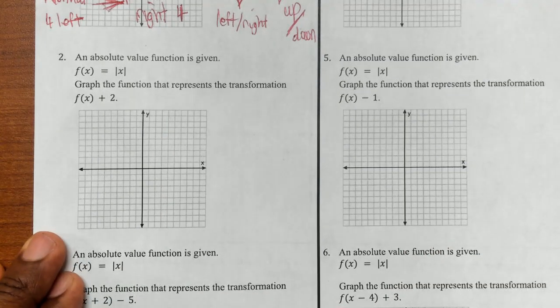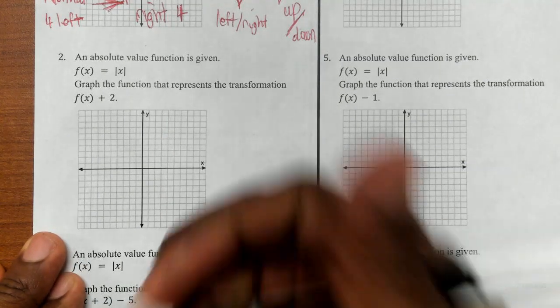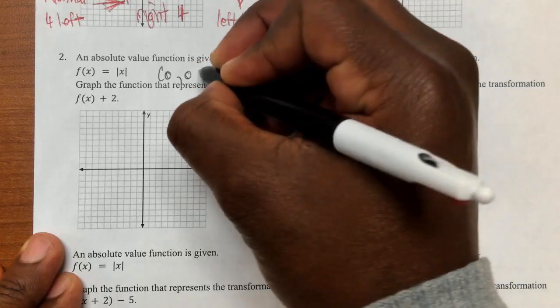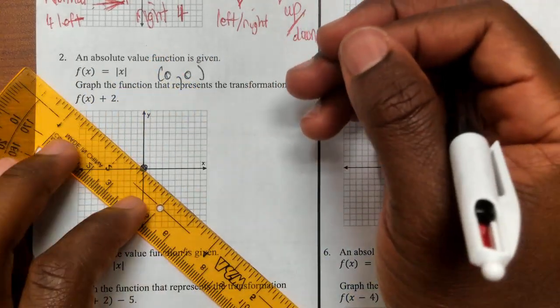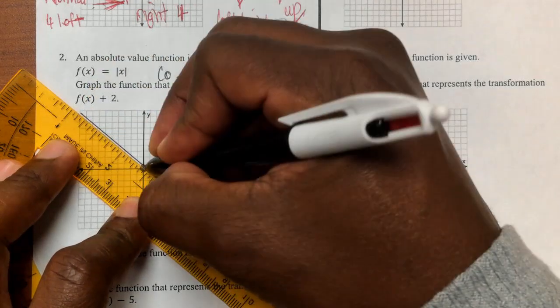So the next one, again, we have our absolute value function that starts at the origin, and the coordinate for origin is 0, 0. So this is where I would start, and then I would draw my absolute value, and an absolute value looks like a V.